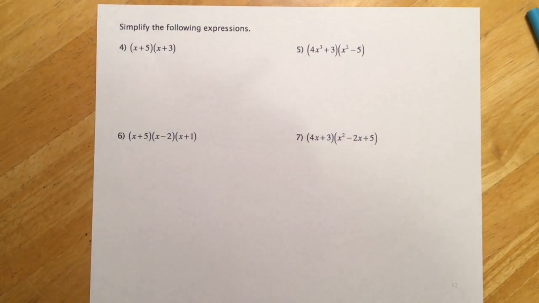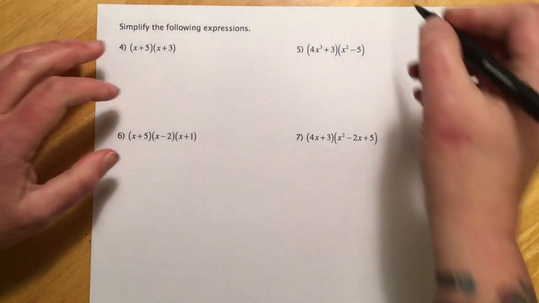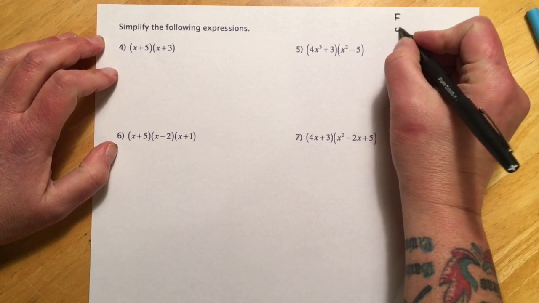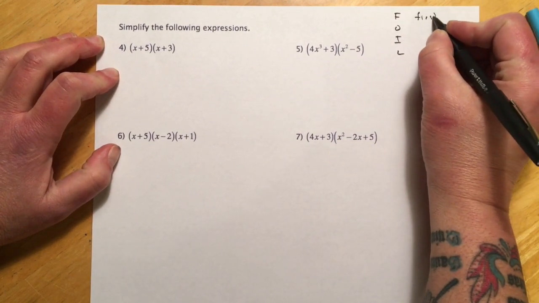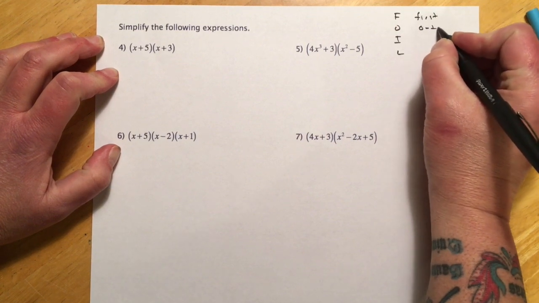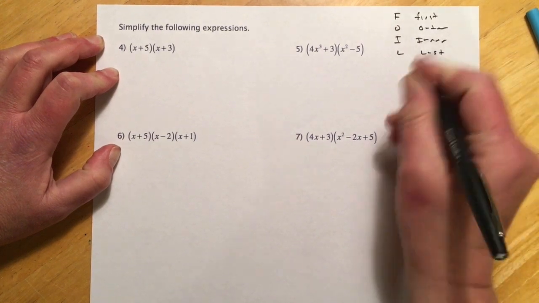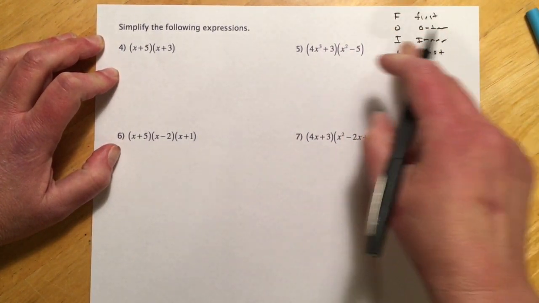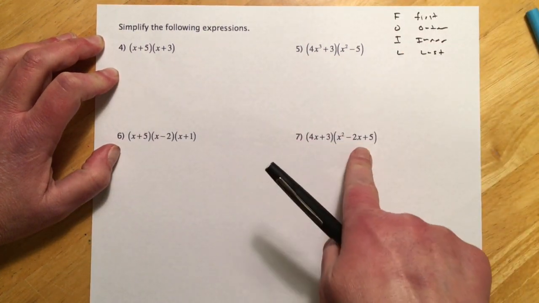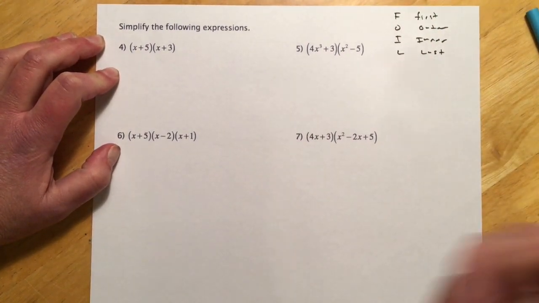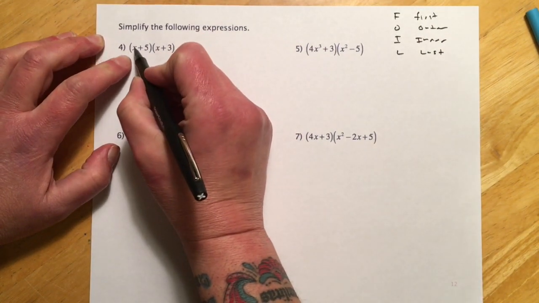Okay, and then this next part is called FOIL. We might remember that from high school. And so the FOIL stands for first, outer, and then inner, and last. And honestly, I don't love FOIL that much. FOIL is great when you have 2 things by 2 things. They spell FOIL. As soon as you get 2 things by 3 things, they don't spell FOIL. So for me, I prefer to think of it as a kind of a double distribution.